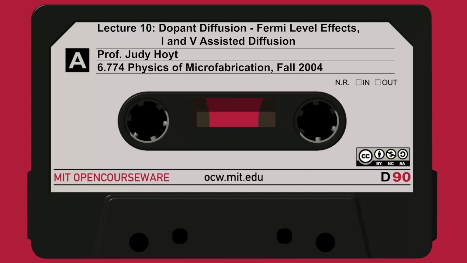But they have different solubilities, and so they can tend to redistribute across an interface between two materials until something called the chemical potential is the same. And basically, the ratio of the equilibrium dopant concentration on each side of the interface is the segregation coefficient.